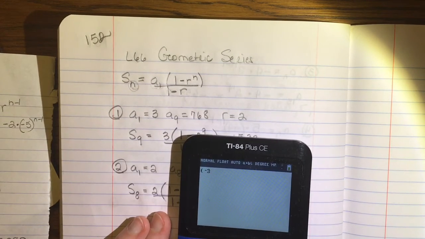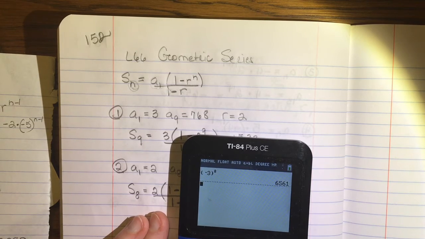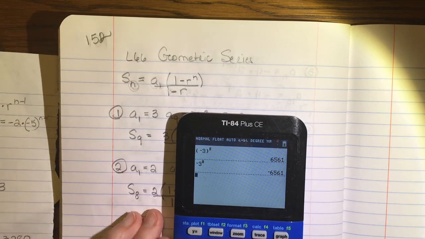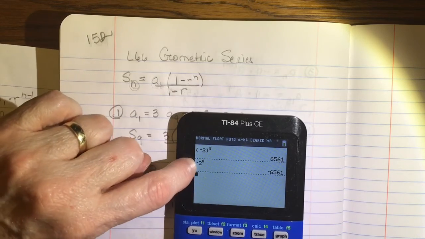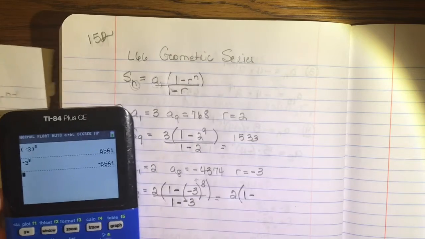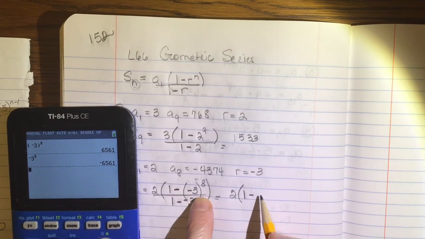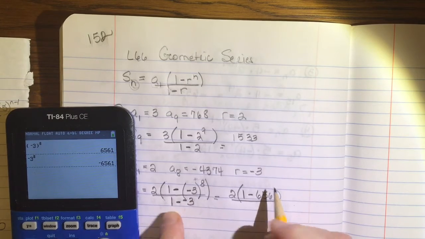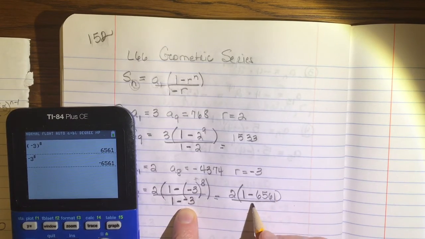So negative 3 raised to the 8th is going to be 6,561. If you put negative 3 raised to the 8th without parentheses, it's going to give you the negative of it, because that's only raising the 3, not the negative. So here we're raising the whole thing. So we ended up with 1 minus positive 6,561 over 1 plus 3, which is 4.